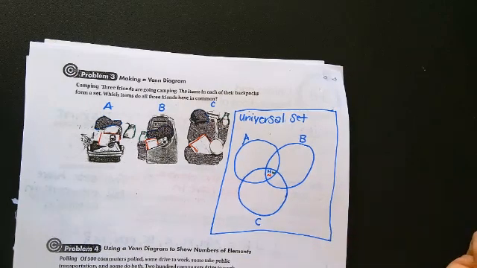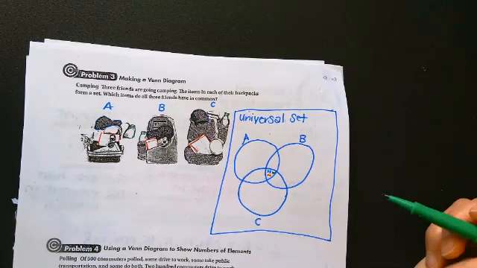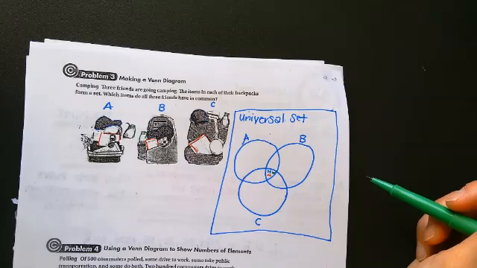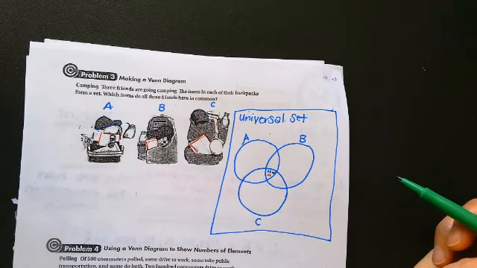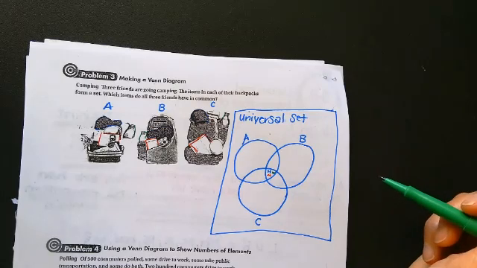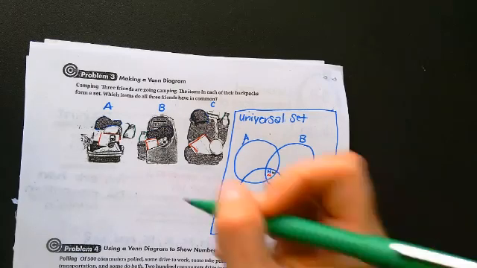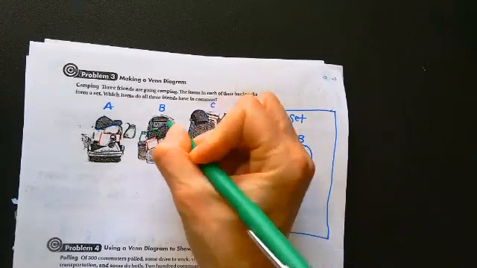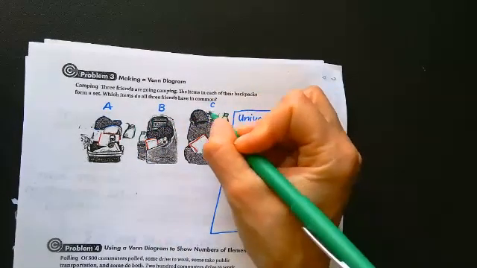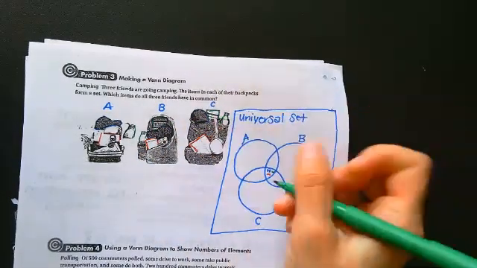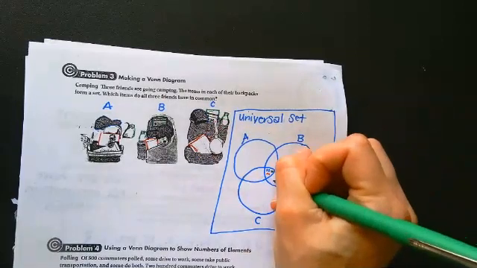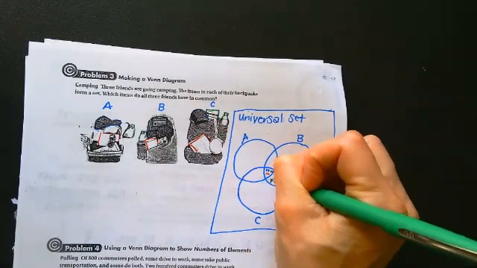Now, are there any that you can see that 2 of the backpacks have, but maybe not all 3 of them? If you take a look, it appears that there's a first aid kit in backpack B, and there's also a first aid kit in backpack C. So you would list that where B intersects C. I'm just going to call that first aid like that.